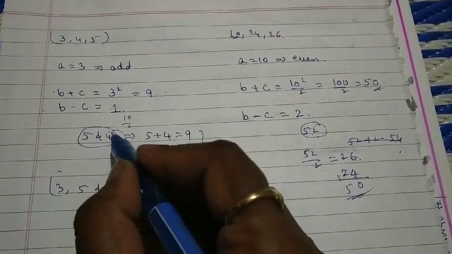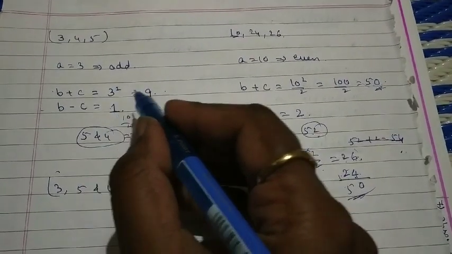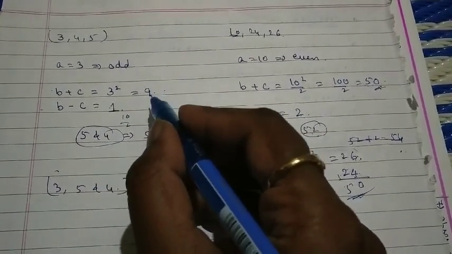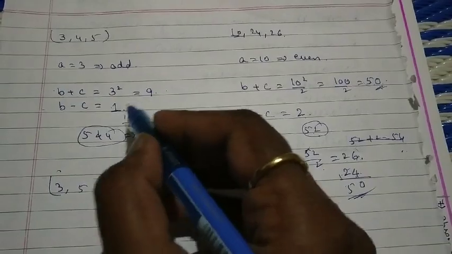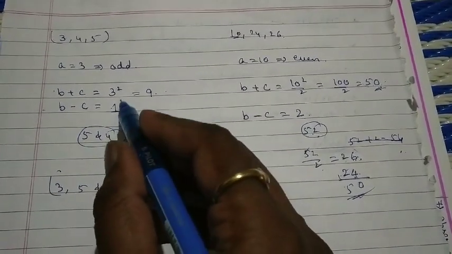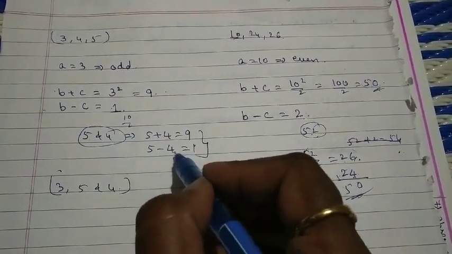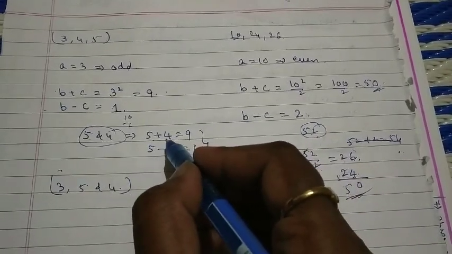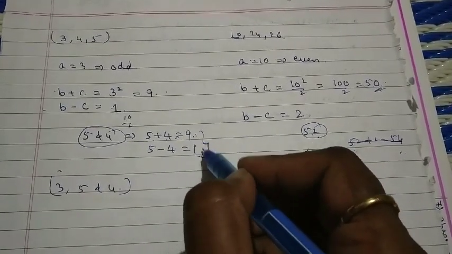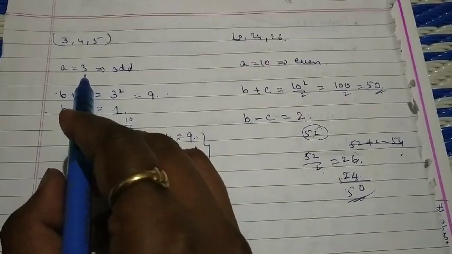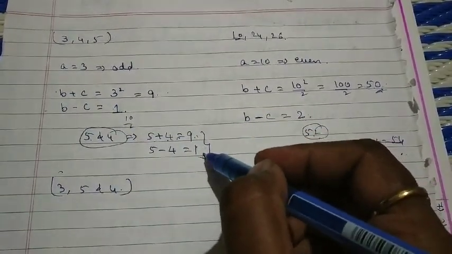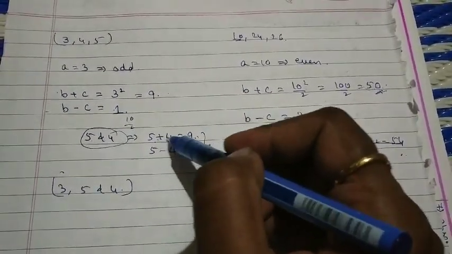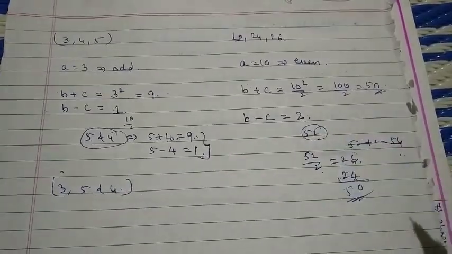If I go with 5 plus 1, I get 6, and 5 plus 6 becomes 11, but I require 9. So 5 minus 1 equal to 4. Then 5 minus 4 equal to 1, and 5 plus 4 equal to 9, which satisfies. Therefore, if 3 is one number, the other two numbers become 5 and 4. So 3, 4, 5 are the Pythagorean triplet.